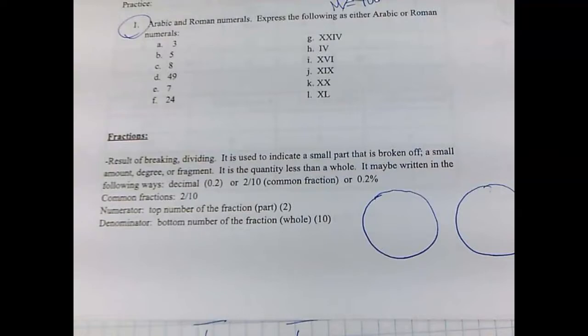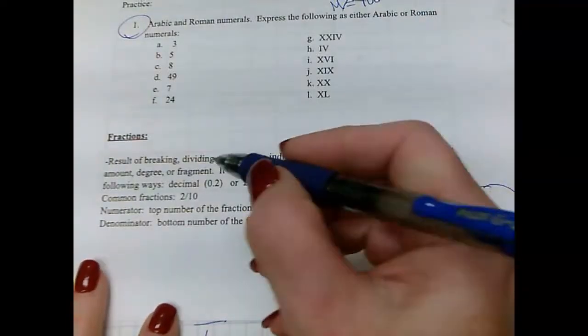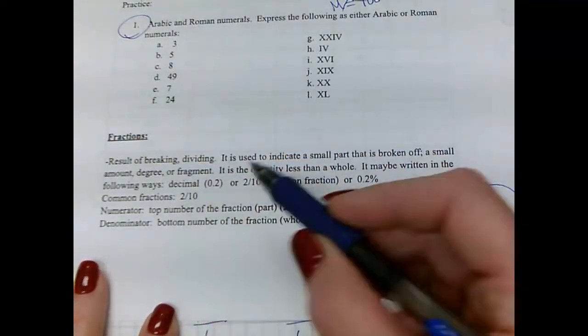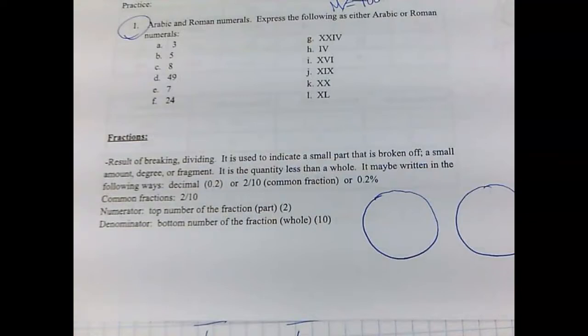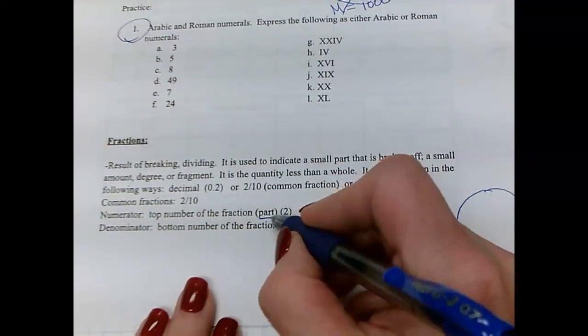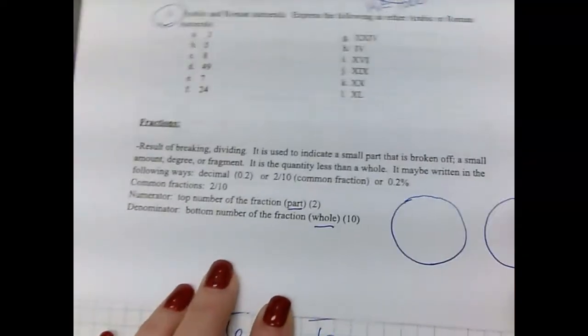Here is an example of a common fraction. It has a number that's usually smaller over a number that's usually larger. Okay, and the top number is referred to as the numerator, and the bottom number is referred to as the denominator. And the numerator is part, and the denominator is whole.